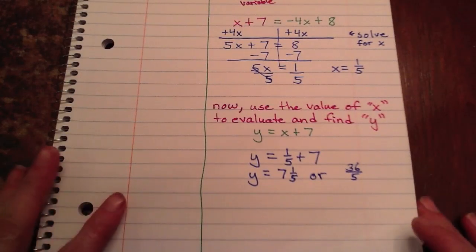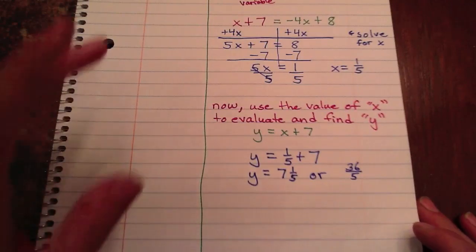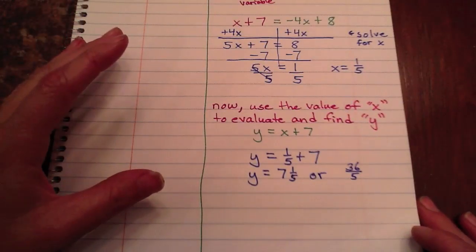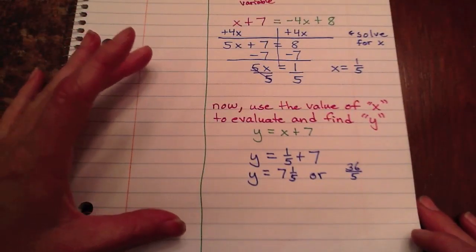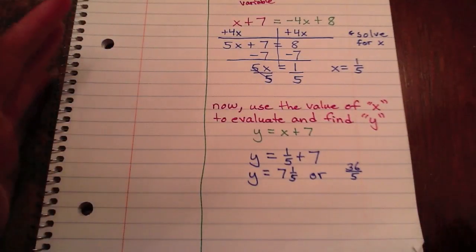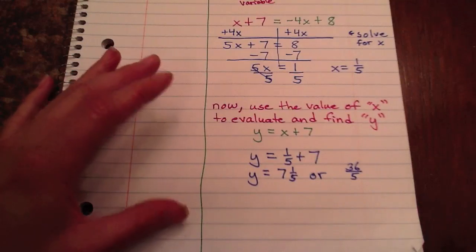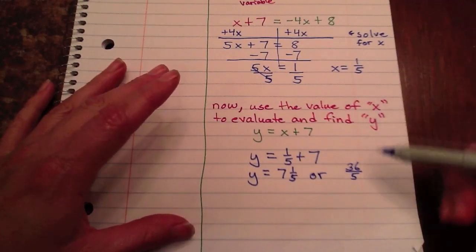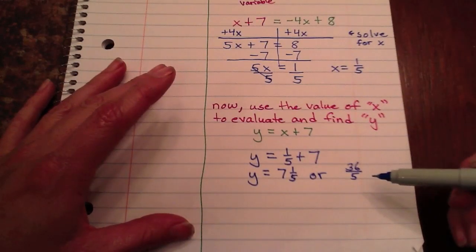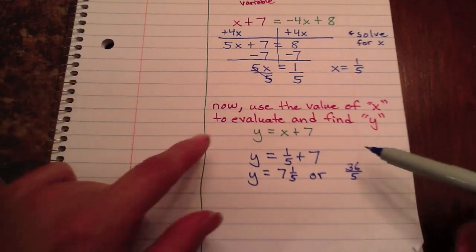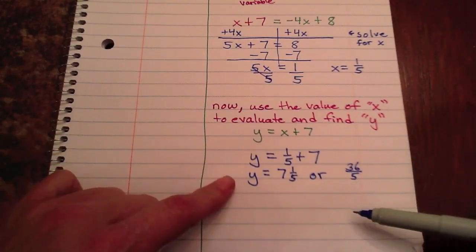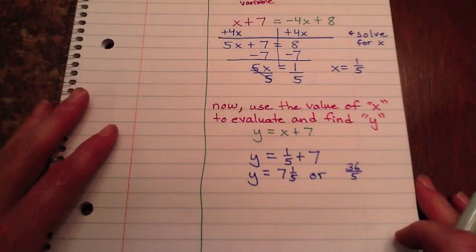Now, here's the key to writing your answers to these. When we aren't talking about a word problem, you're always going to write your answer to these as an ordered pair, as a point on a coordinate plane. So you're always going to write in your x value first, your y value second, just like you were writing an ordered pair. Even if you found y first, you still need to write it in the correct order there.